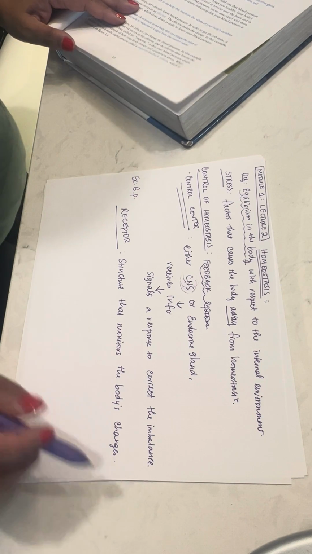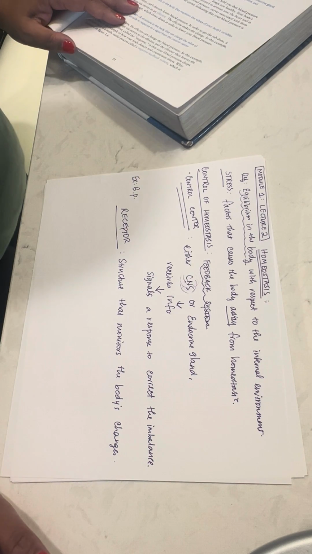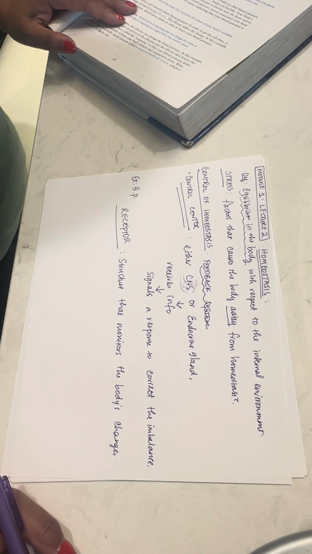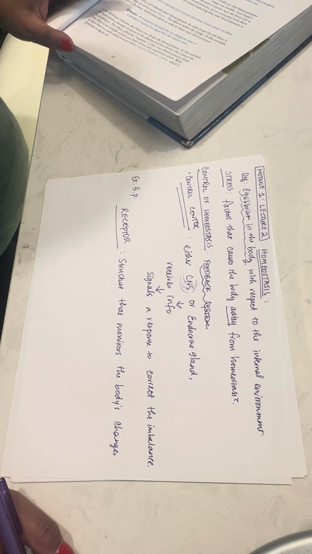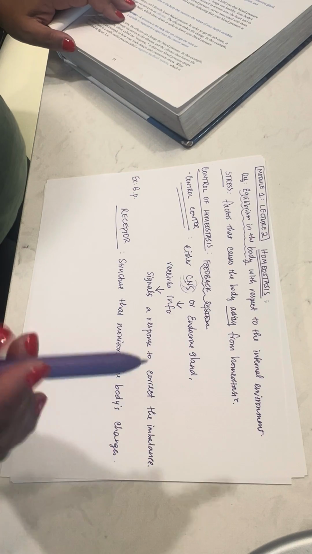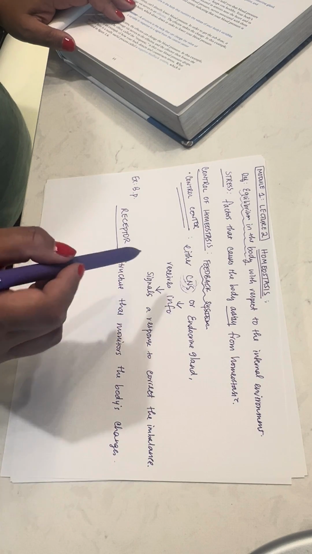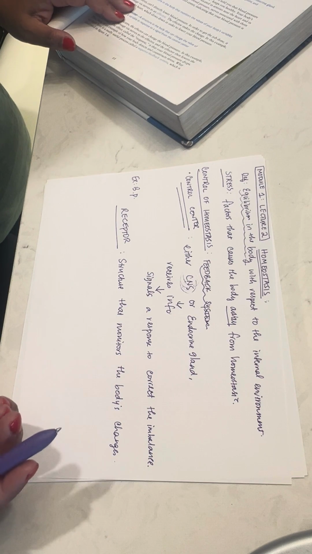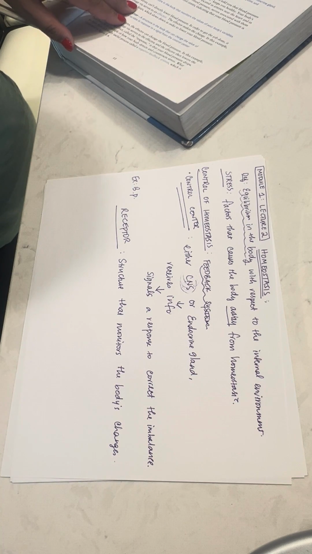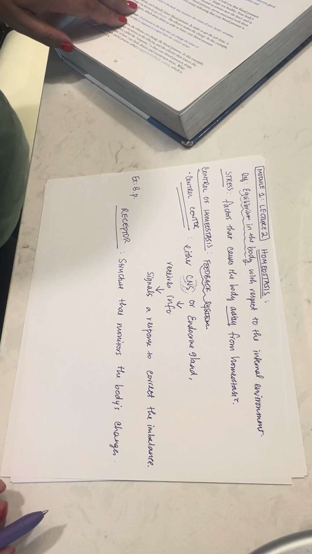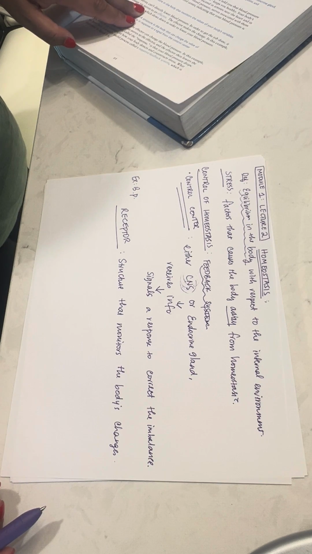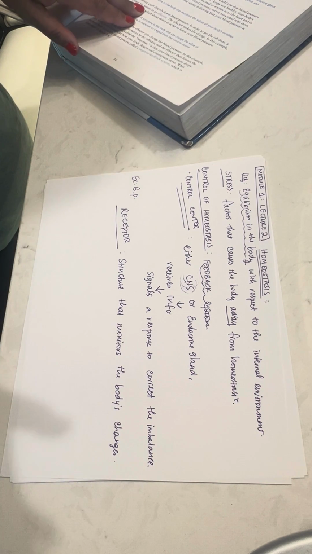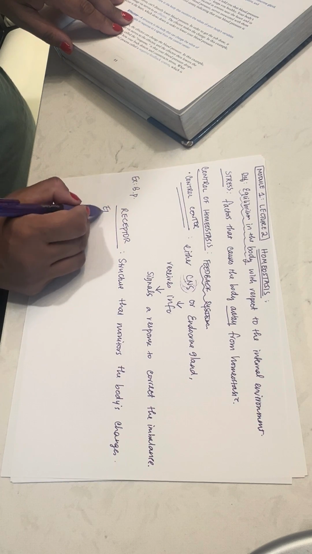Now, the signal goes to the brain, but the brain can't directly lower your blood pressure just by itself, okay? So the receptors in the brain get a message that, hey, blood pressure is too high. So what does the brain do? It sends a message. That's what the brain does. It sends a message via nerves, which targets an effector. Now, what is an effector?